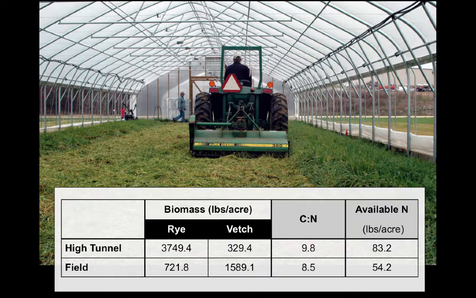What you can see here is basically that this cover crop right in front of you, which was rye and vetch mixed, was providing 83 pounds of nitrogen per acre to the tomato crop that was going to follow it. We typically like to give tomatoes around 100 to 150 pounds of nitrogen per acre, so it's not quite enough, but it's certainly a great supplement for this crop.